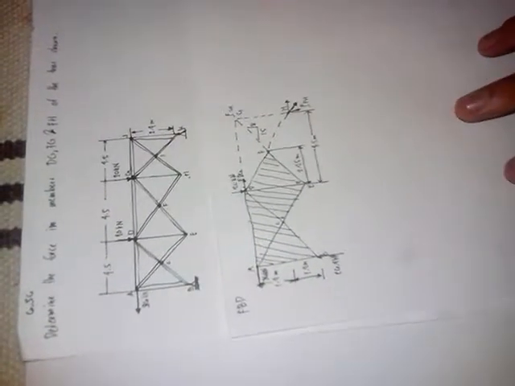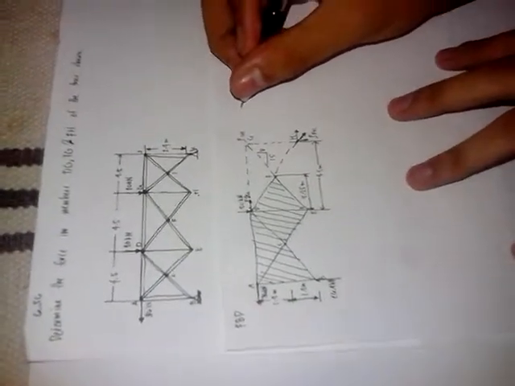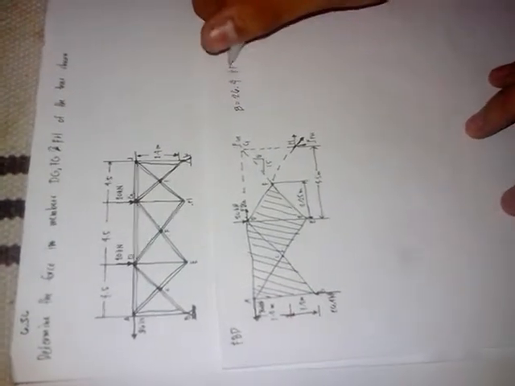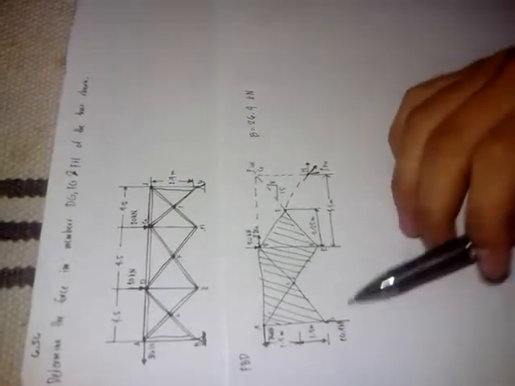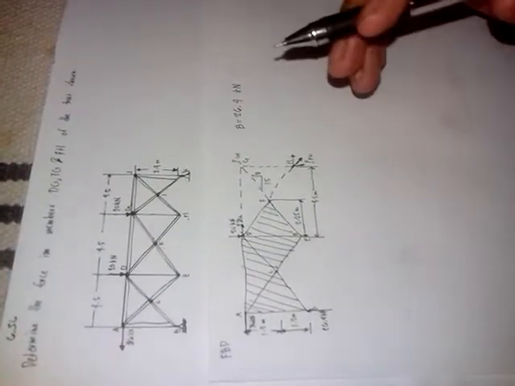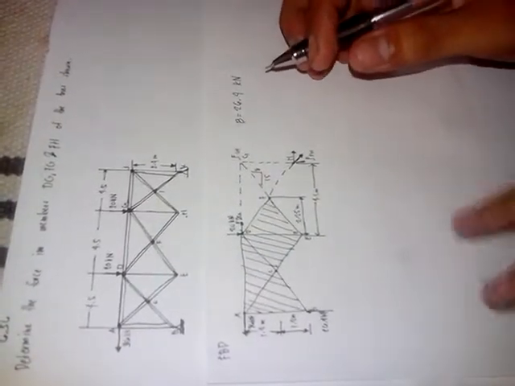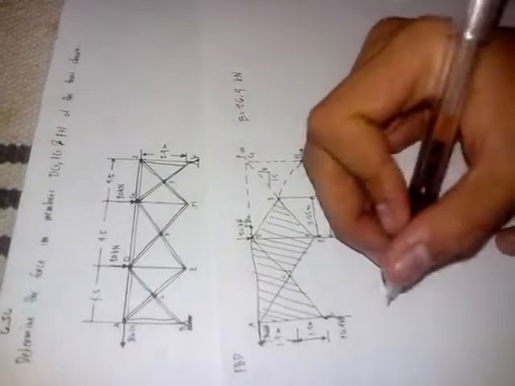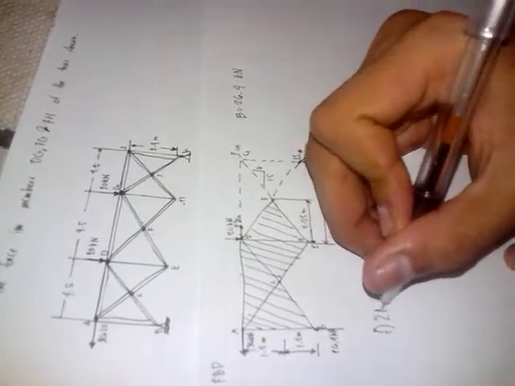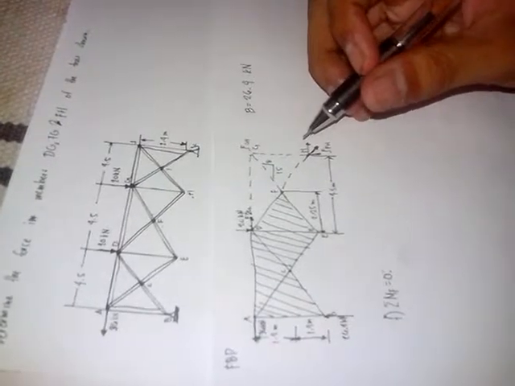So in the previous example in 6.55, we found that the force in B is 26.4 kilonewtons, which is found here. So now we are going to solve the moment, or the force in FDG. So we're going to do a summation.